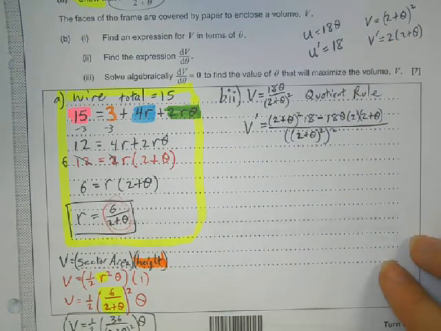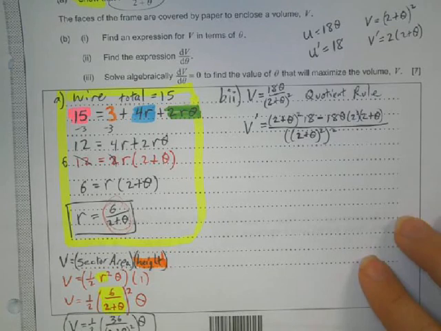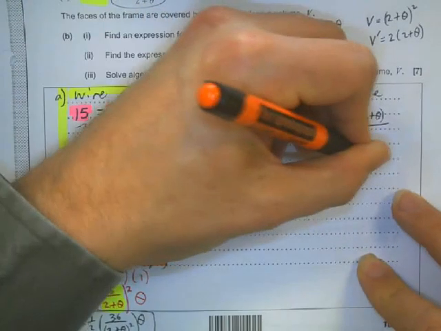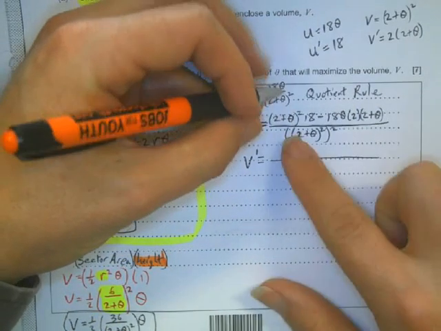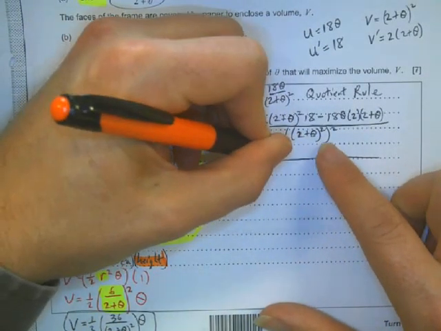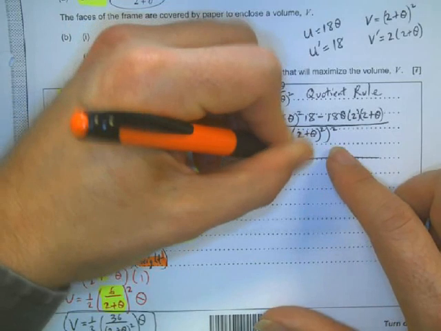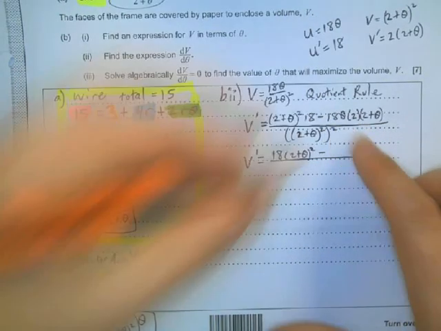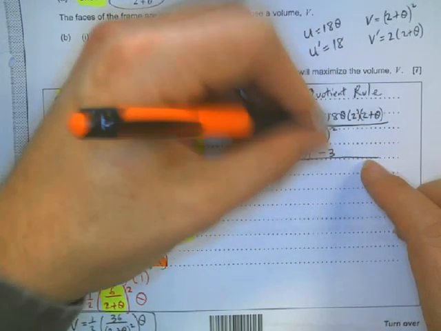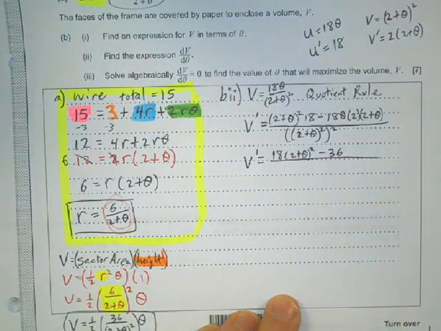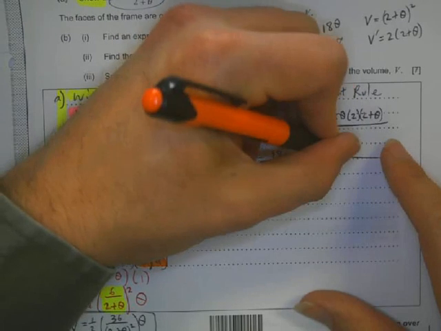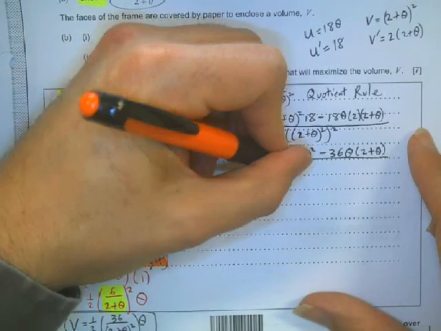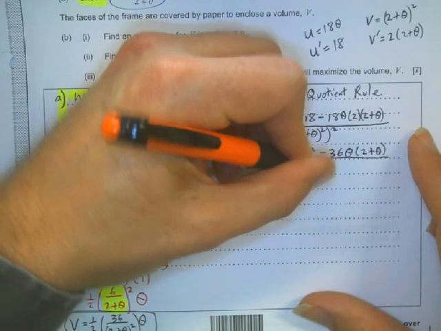Okay, so that's going to simplify to 18 times 2 plus theta squared minus, okay, 2 times 18 is 36 theta times 2 plus theta, all over 2 plus theta to the fourth.